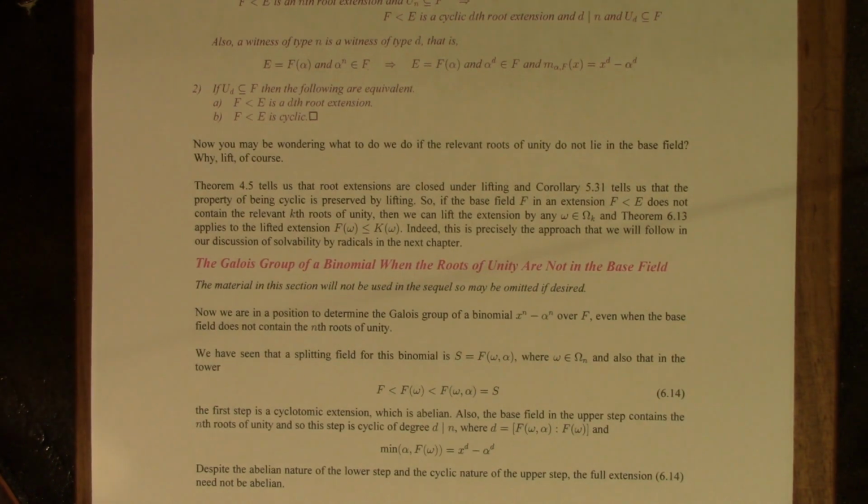It's not terribly difficult, and it's pretty interesting, but it's not really relevant to our most important discussion, which is that of solvability by radicals, that occupies the next chapter. So I'm not going to cover this in the video. If you have the book, of course, you can read it. It's just 2 pages, I think.